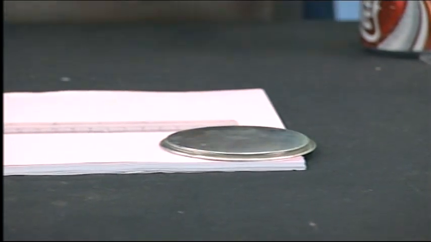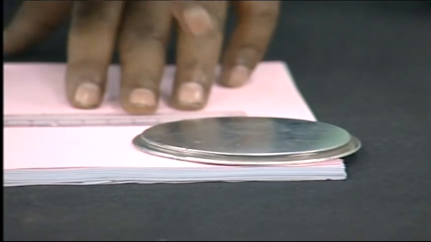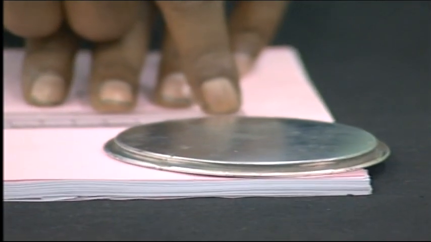Make sure the mark that you have put on the circular object must be pointing to 0 on the ruler.